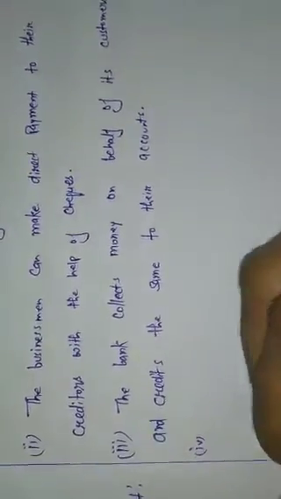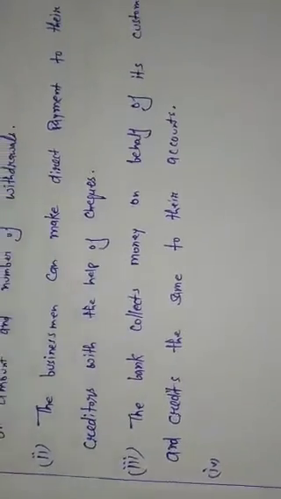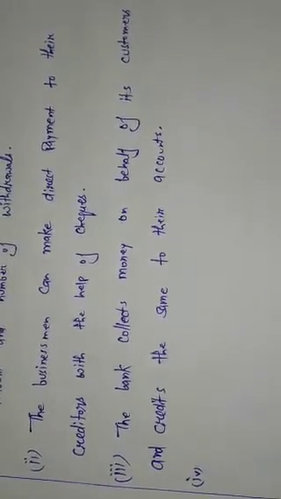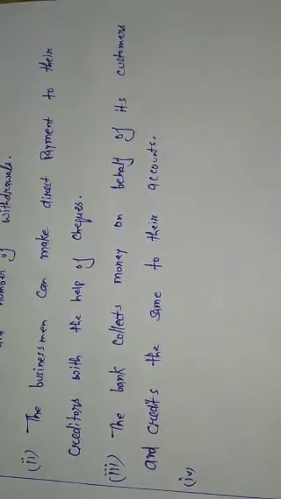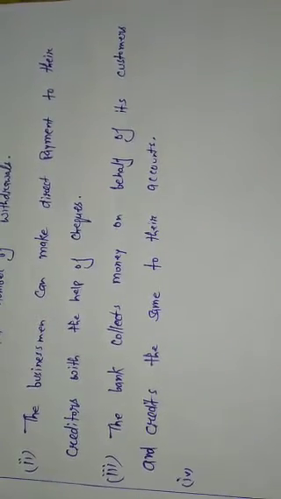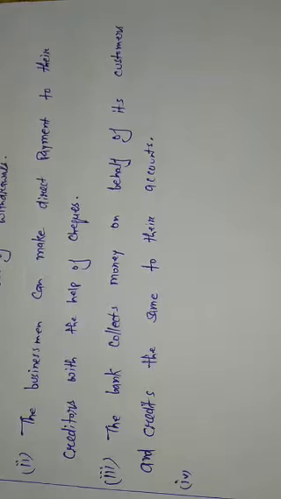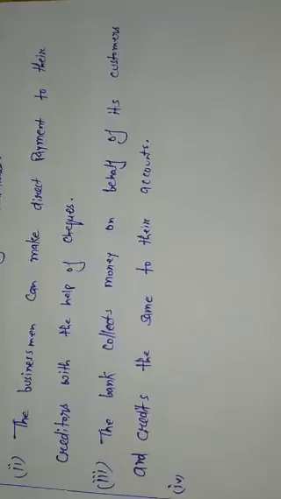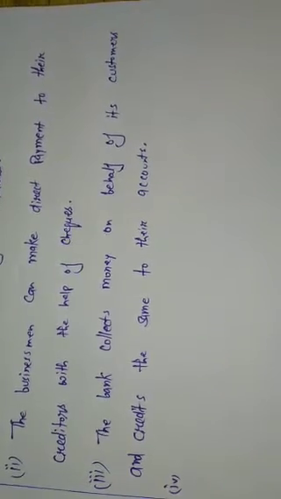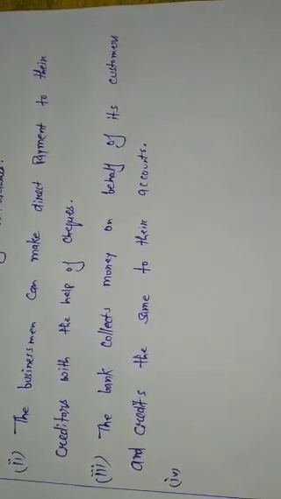The fourth benefit is the most important benefit. Some students have also heard about the overdraft facility. Maybe some students have studied the bank reconciliation statement in accountancy, the short form is BRS. In that chapter you will also get the topic of overdraft. The bank also provides this facility to current account holders. What is the meaning of overdraft? The businessman can withdraw more amount in comparison to their balance, and that limit has been allotted to each and every business as per their transactions.